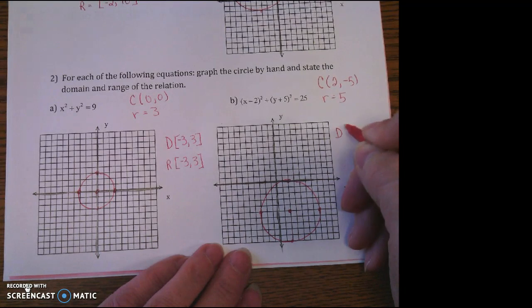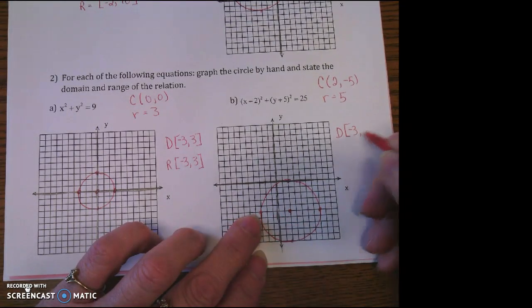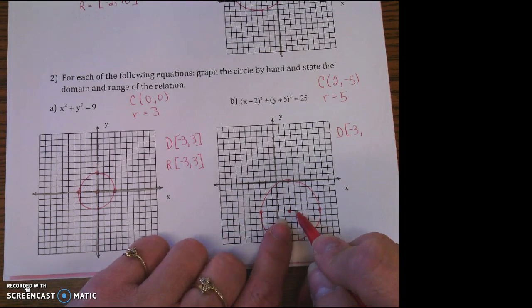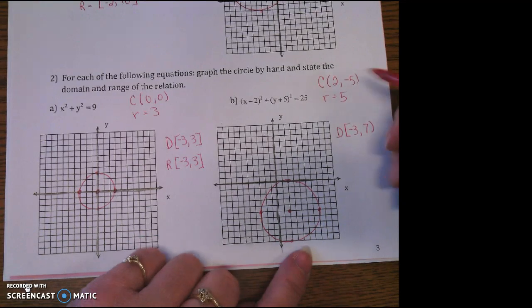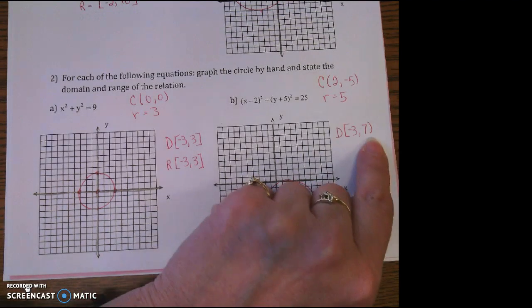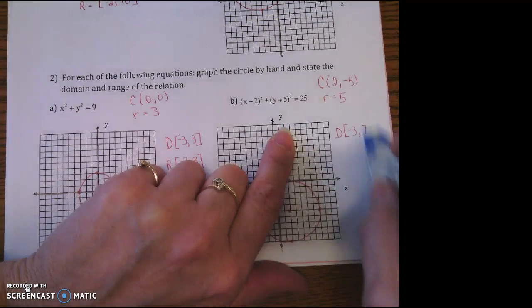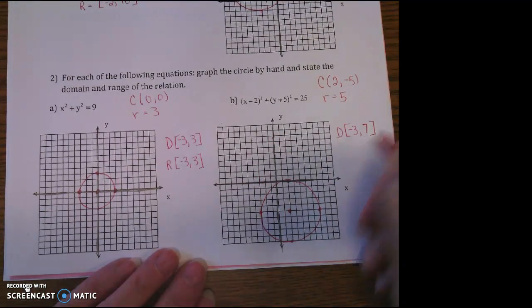All right, domain, how far to the left? -3. How far to the right? 1, 2, 3, 4, 5, 6, 7. And again, it is your x value that you're subtracting 5 and you're adding 5. Oops, that's not right. Bracket, because we actually have a value at 7.